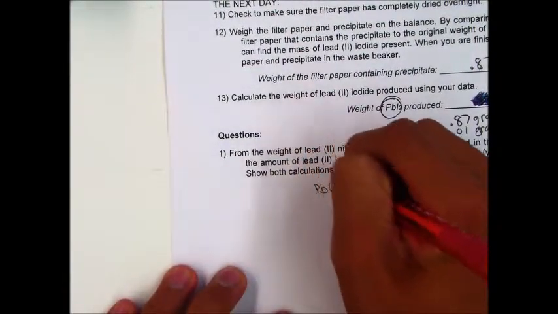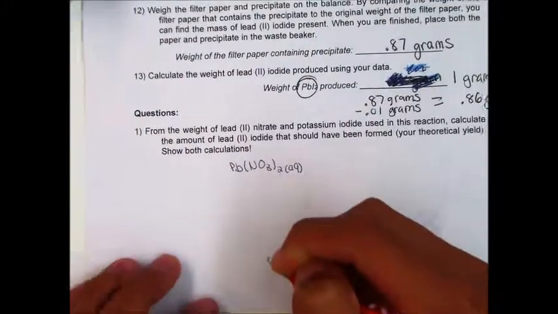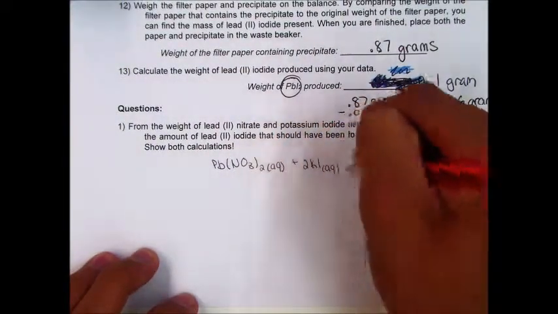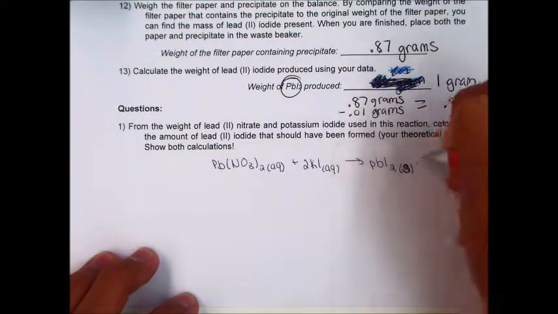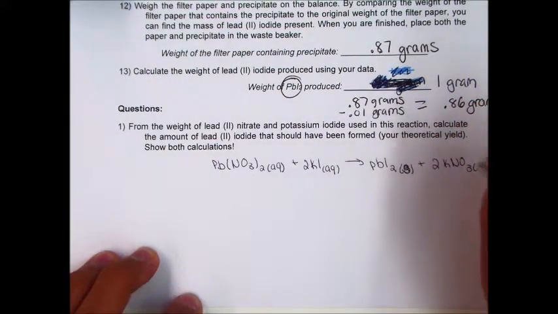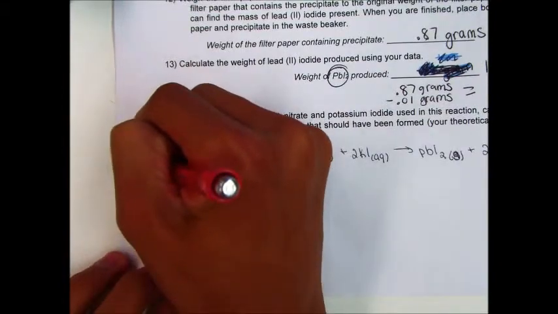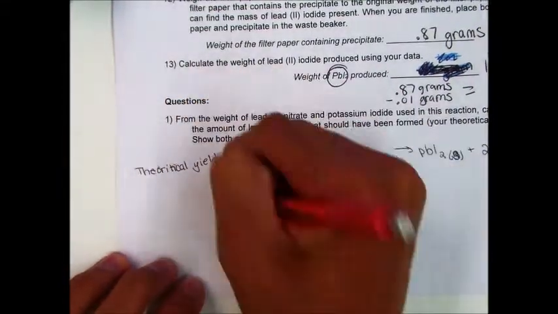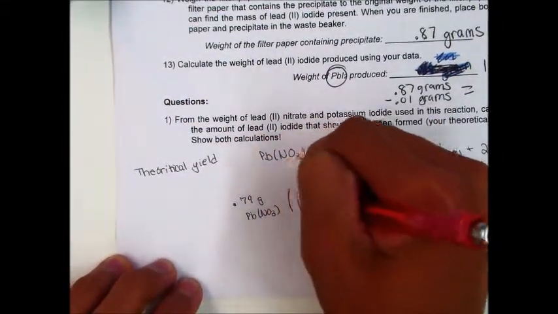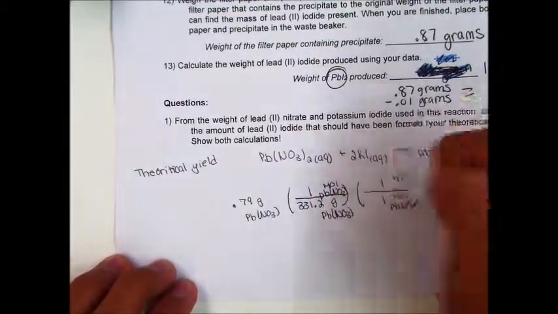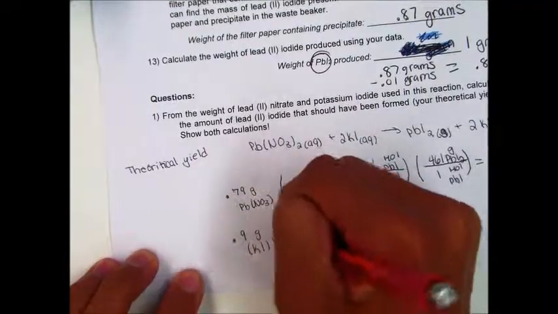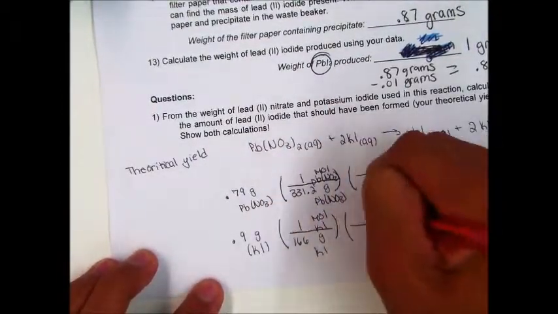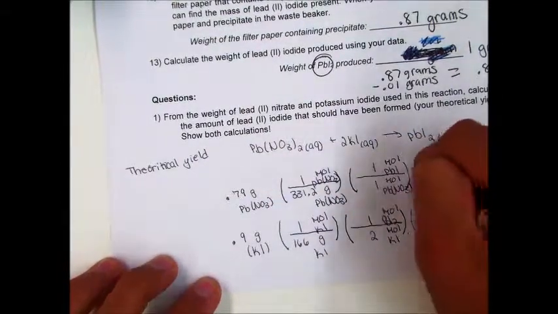As per the instructions, we found the theoretical amount of lead iodide produced by both the lead nitrate and potassium iodide. In order to do so, a balanced equation is needed. As you can see, for every 1 mole of lead iodide, there are 2 of potassium iodide and 1 of lead nitrate. We set up an equation to convert grams to moles, then moles of one substance to moles of another, and finally moles to grams of our desired substance. And that process is called stoichiometry.